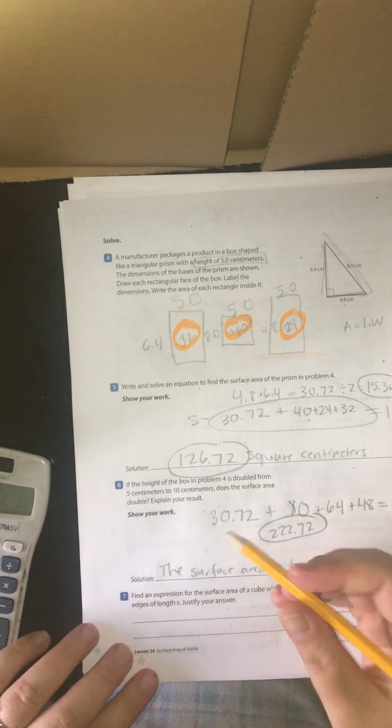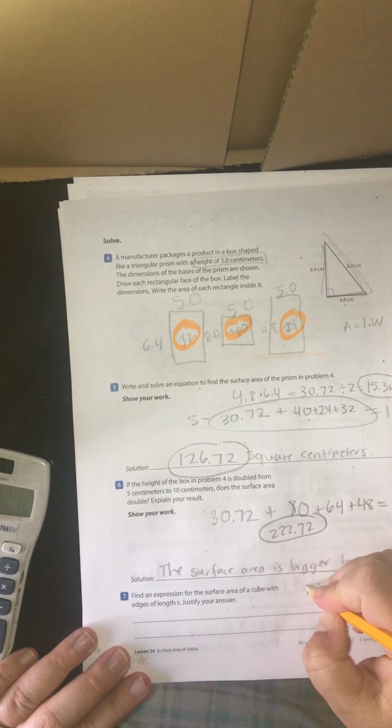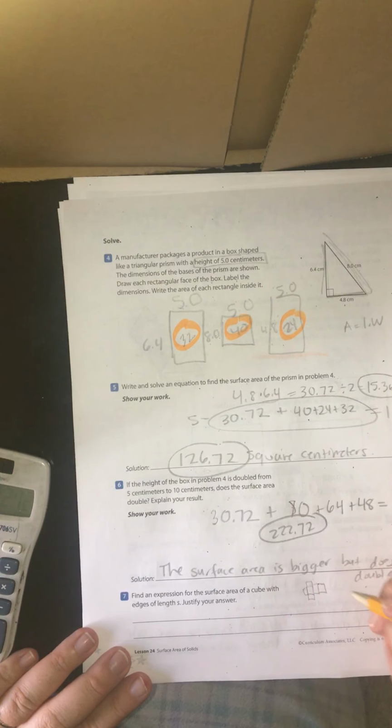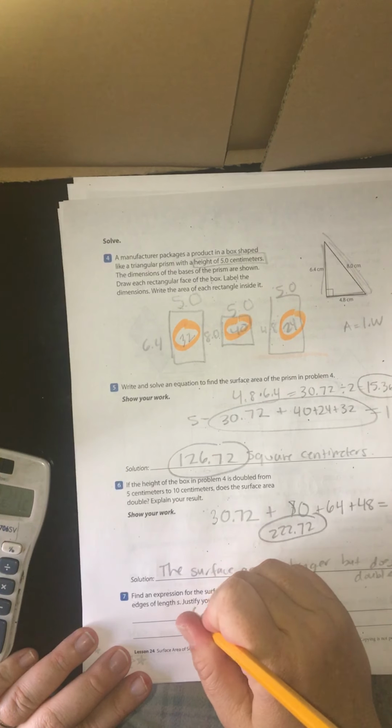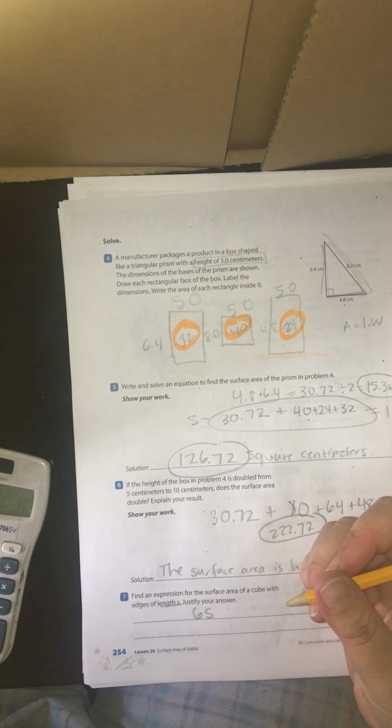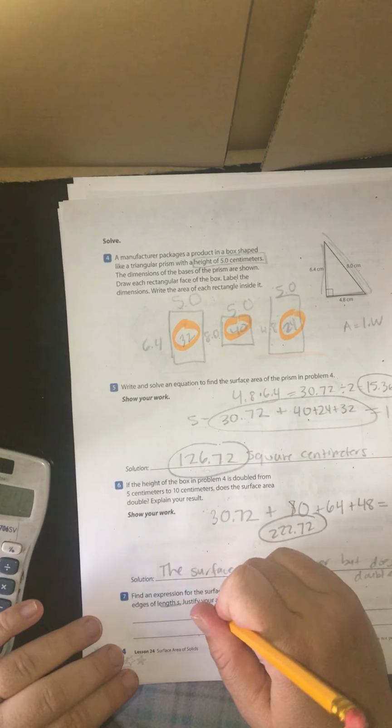So there's 6 pieces to a cube. If you ever did a cube net, you have 1, 2, 3, 4, 5, and then you've got the top of your cube, 6, and they're all the same. So if the edge of the length is S, you got 6S, and then it's times S again.